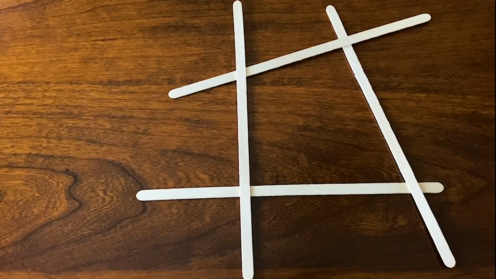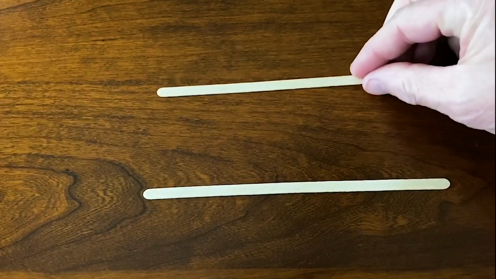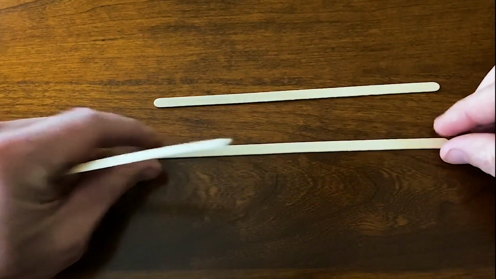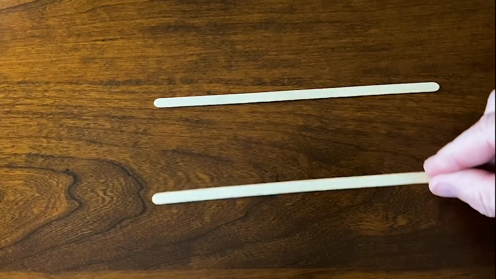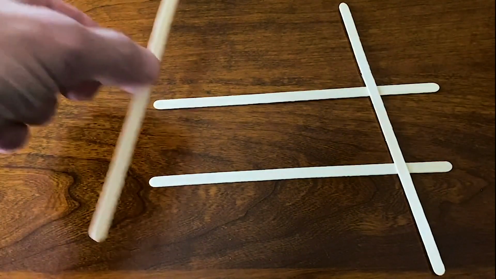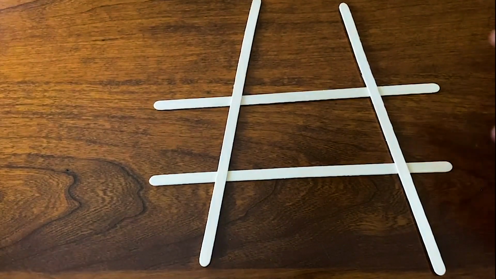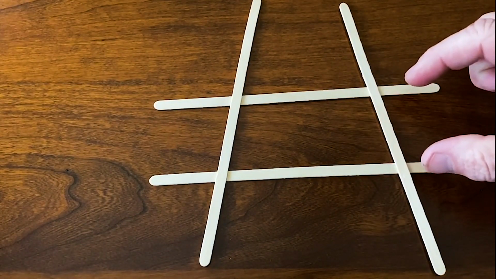Now we can be more specific. I might say, what if I had one set of parallel lines? I can maneuver these any way so that they're parallel. Then I take the other 2 lines and just drop them anywhere. That creates a trapezoid: at least one set of parallel lines.